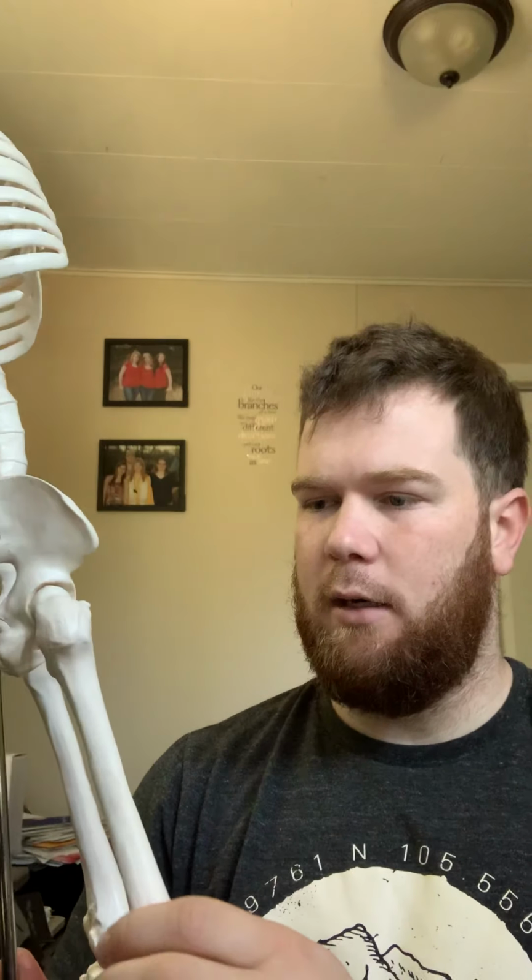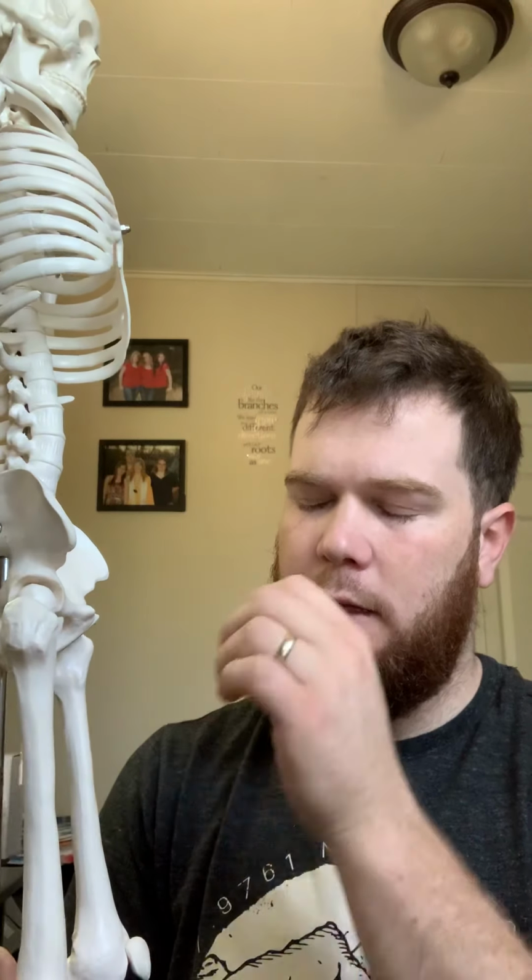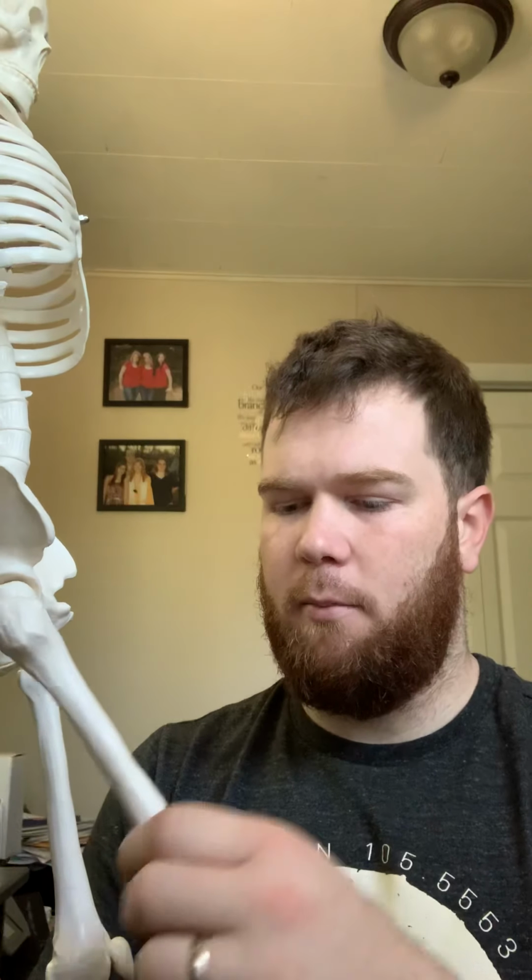The next thing is the lesser trochanter in the inner, more medial portion of the body. Then we have the shaft of the body as well.